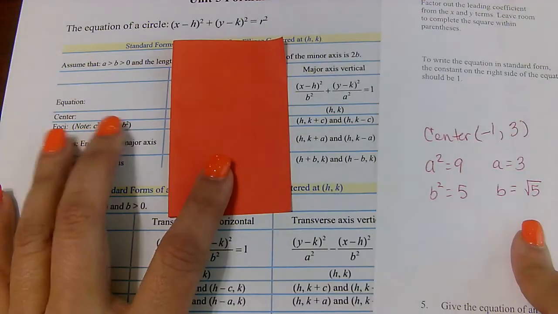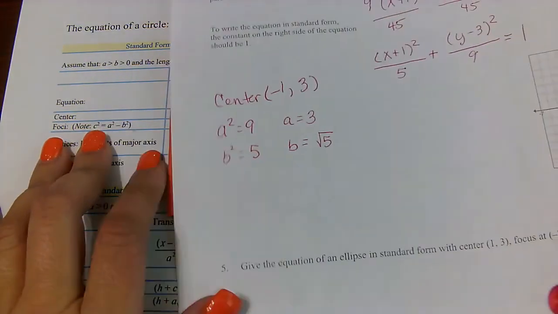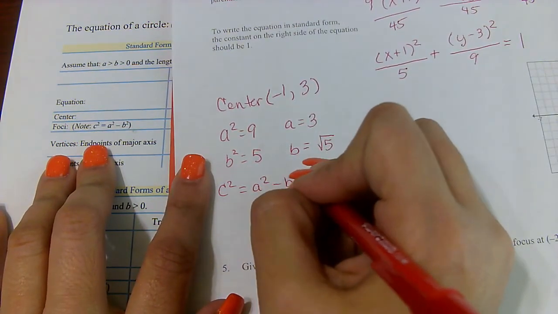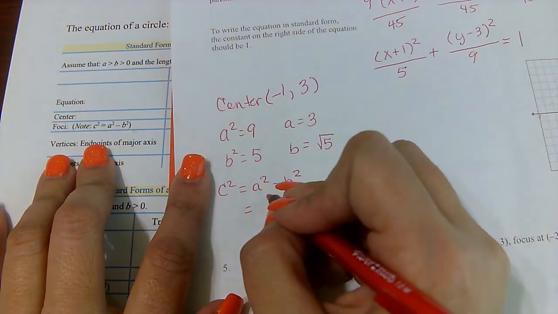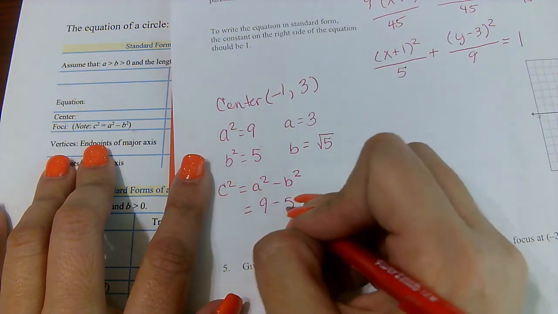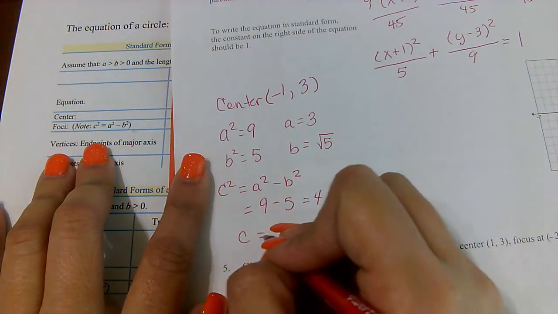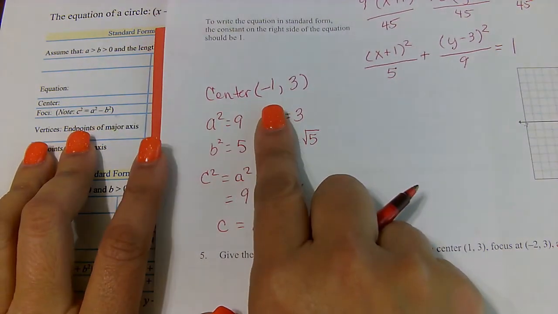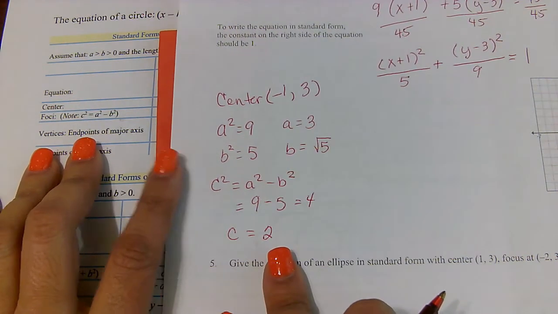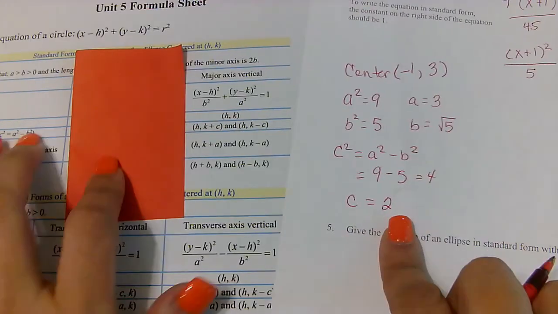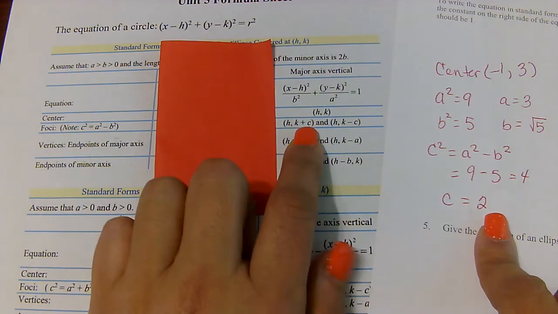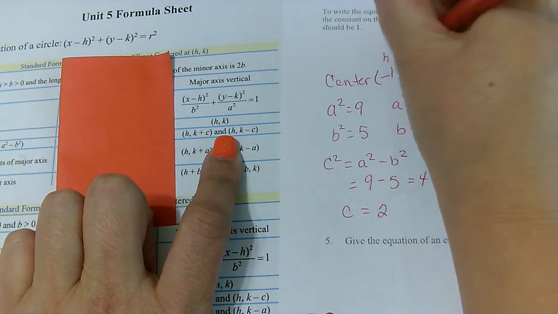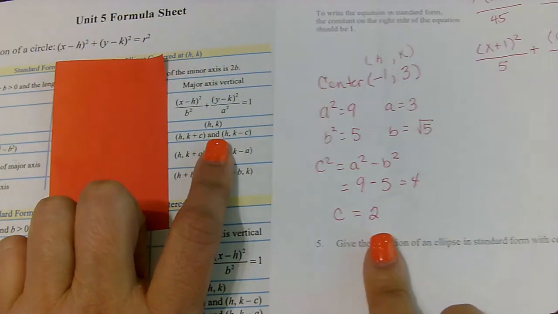We can solve for c using this equation here. So I'm going to do c squared equals a squared minus b squared, which is equal to 9 minus 5, which is 4. So c is going to be equal to 2. Since we've already listed our center, we can go ahead and go on to our foci, which is the next one we want. So when I go to my foci formula, I'll be using these. Remember, this is going to be our h, and this will be our k. So let's go ahead and use our formula.